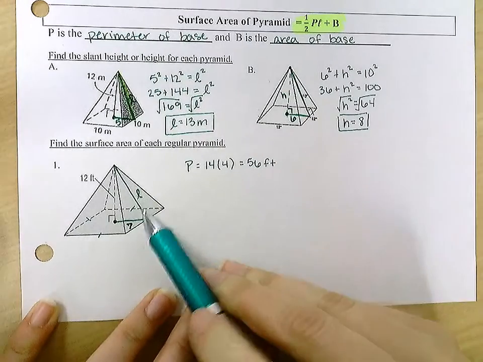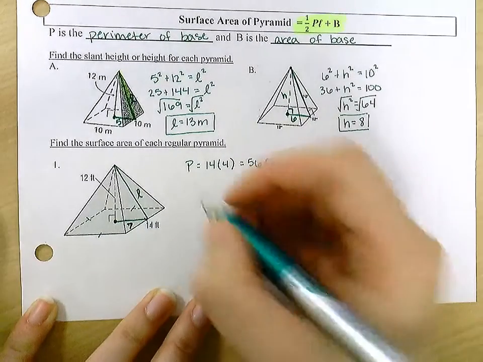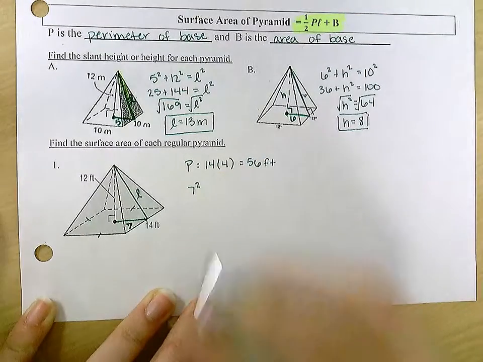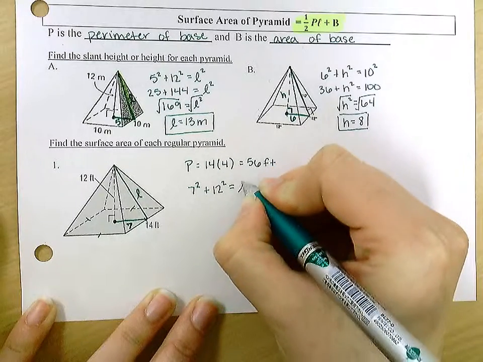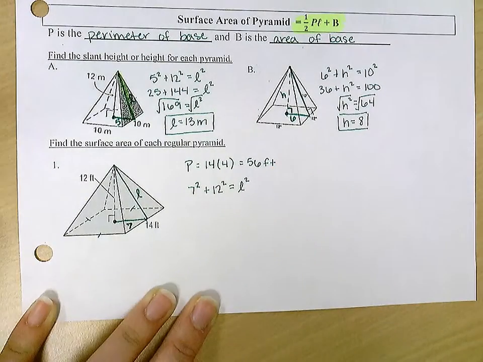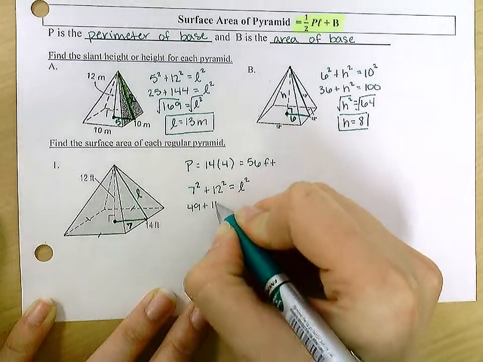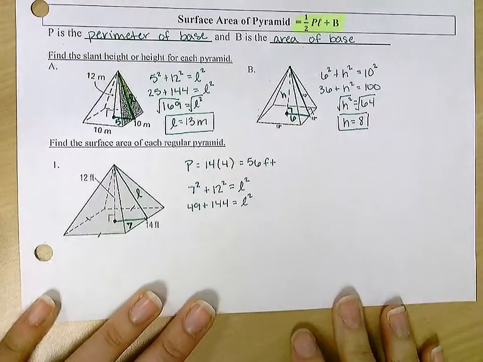Since I'm looking for the slant height, that is the hypotenuse of that right triangle. So using the Pythagorean theorem, I would have 7 squared plus 12 squared is equal to our slant height squared. So I have 49 plus 144 is equal to L squared.